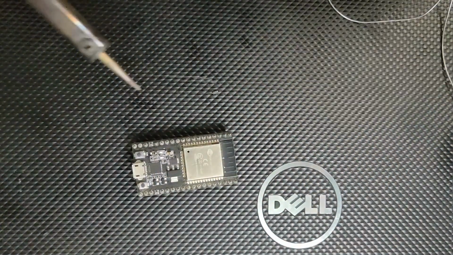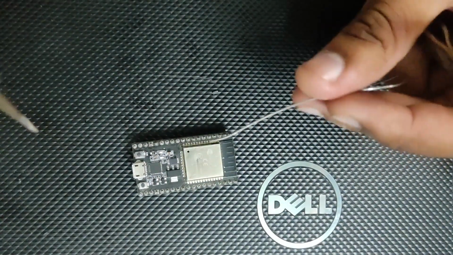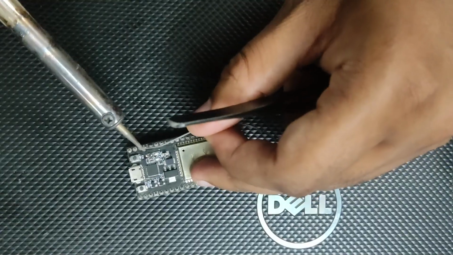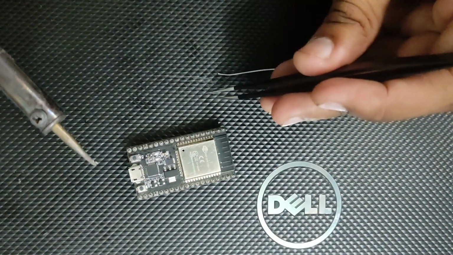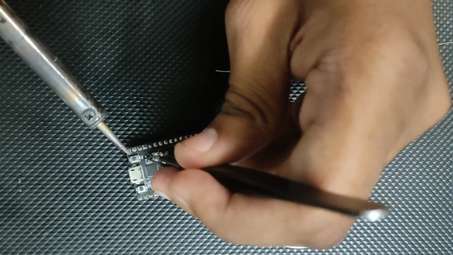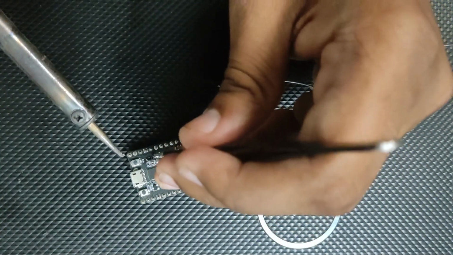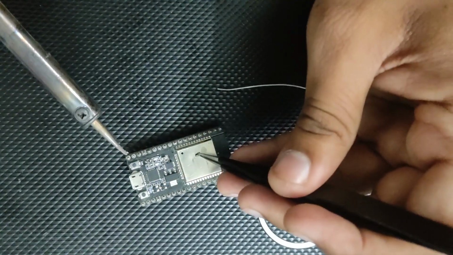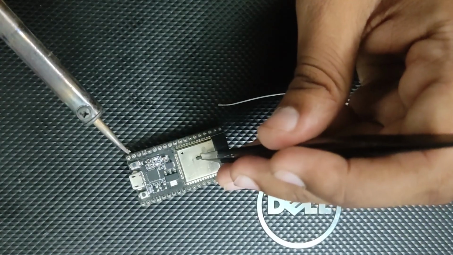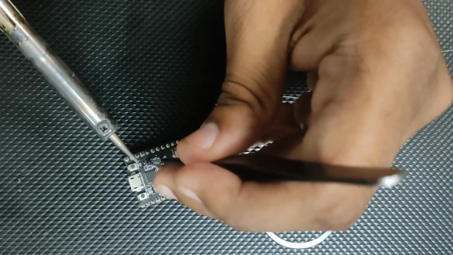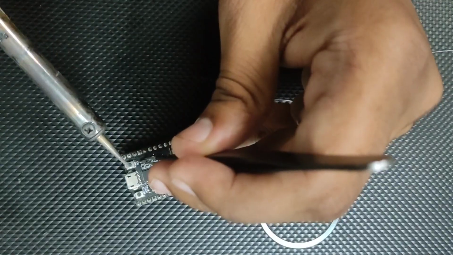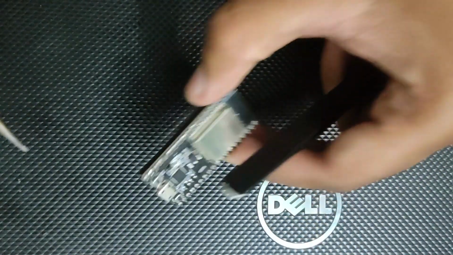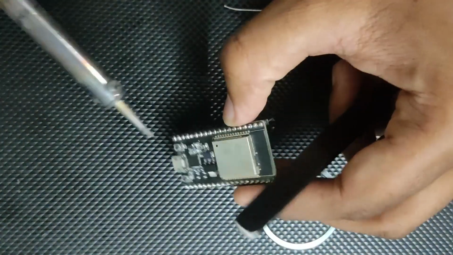Keep it here again, and I'm going to again use the soldering iron, because I think all the solder is missed. Okay, now it is done, and now I will use it again. Keep it here. Take one side properly, heat it. Now it is done. I think it is done. Yeah, it is done properly.